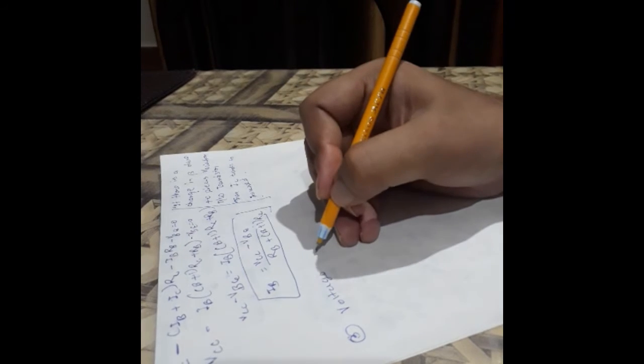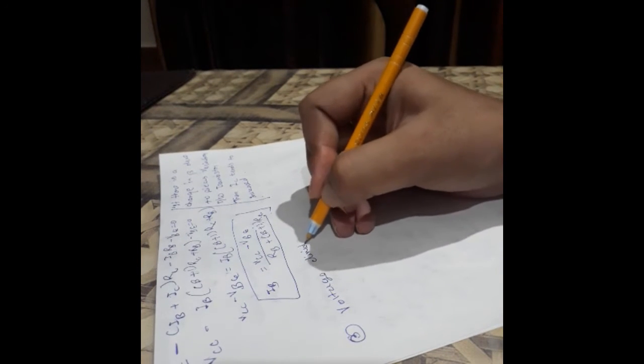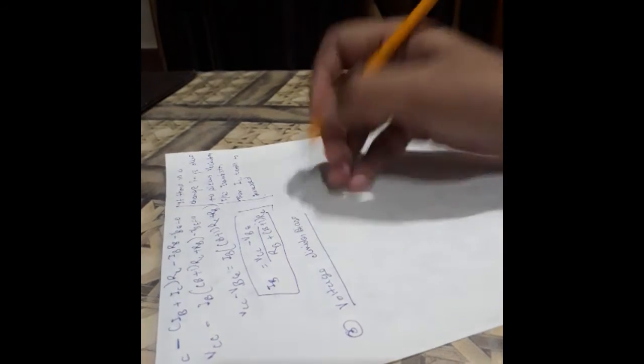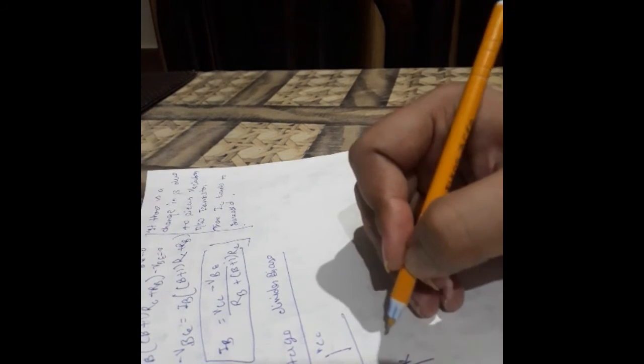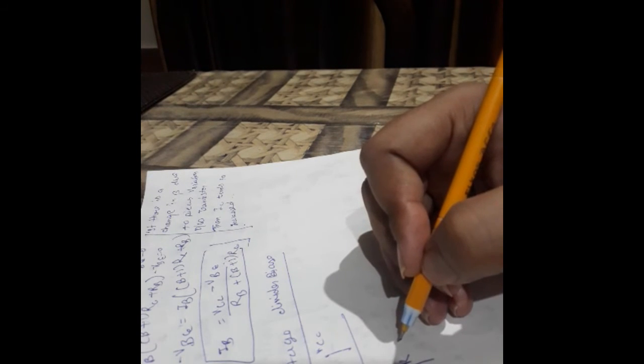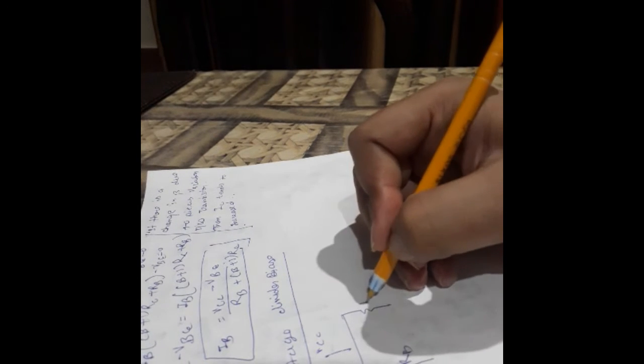And third point is voltage divider bias. The circuit is VCC, RB, RC, this is IC, this is IB plus I, and it is connected to base.